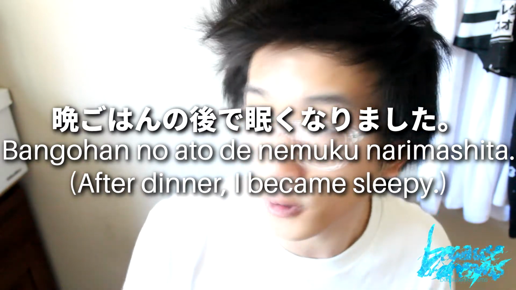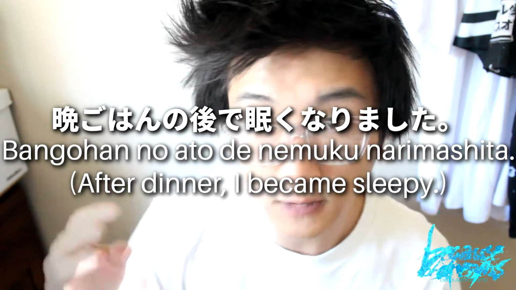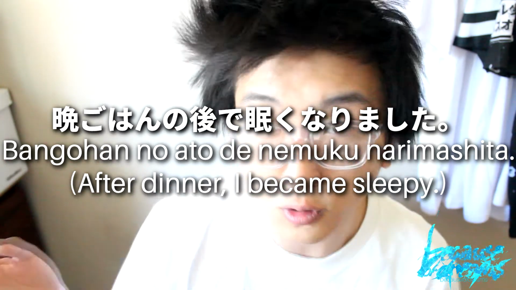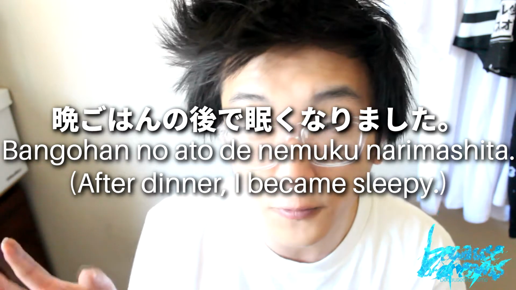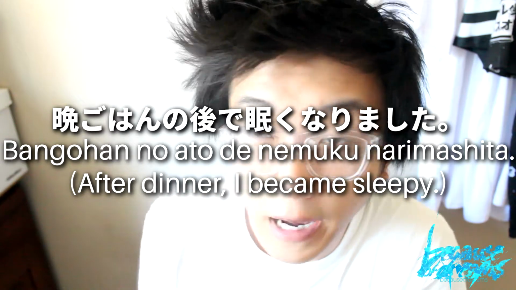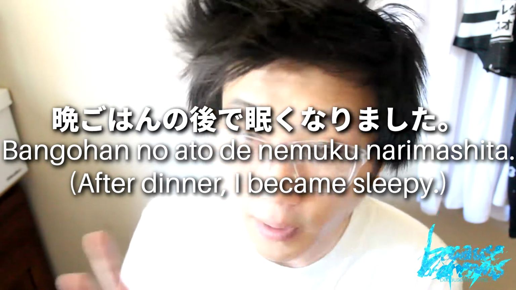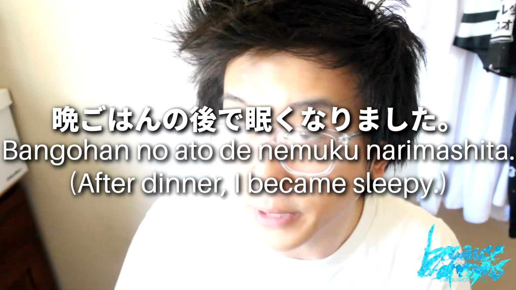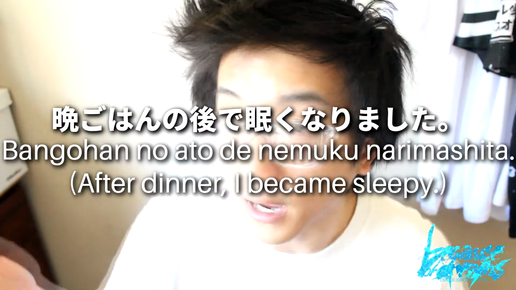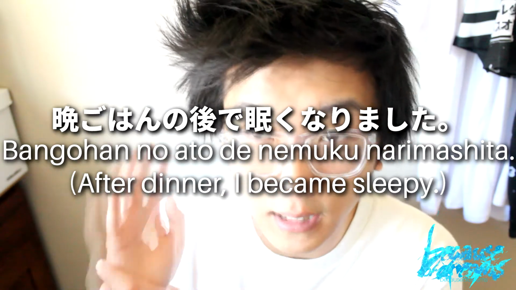Nemuku here is the ku form of the adjective nemui, which means sleepy. We drop the i at the end of nemui, so we have nemu. That's not a word, but if we add the ku after that, nemuku, that becomes basically the adverbial form of the adjective. And here we're using that with the verb naru in its past polite form, narimashita, to mean became sleepy. If we combine that with the rest of the sentence, Bangohan no ato de means after dinner, nemuku narimashita means became sleepy. After dinner, I became sleepy. This is a polite sentence because we have narimashita and not natta.